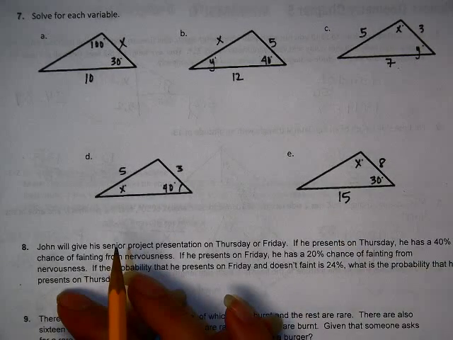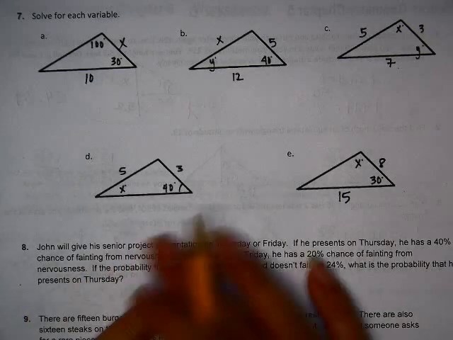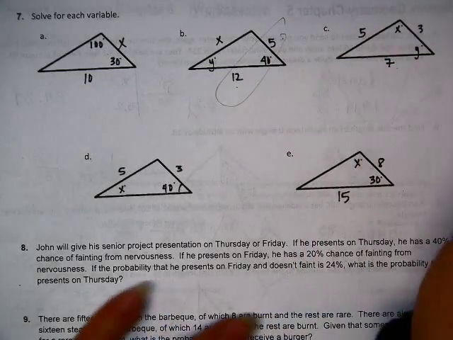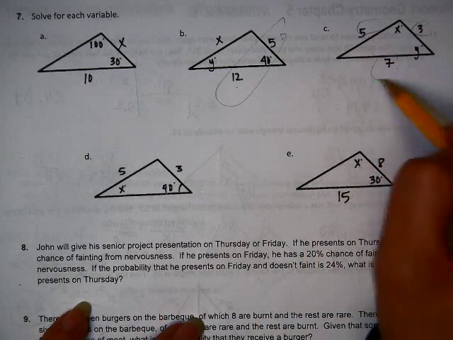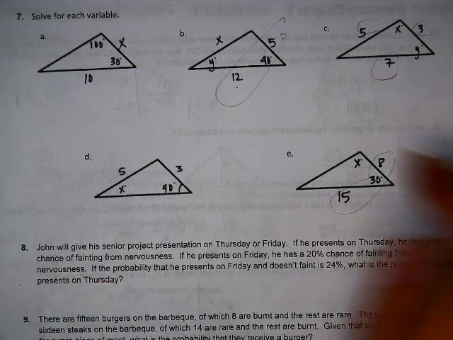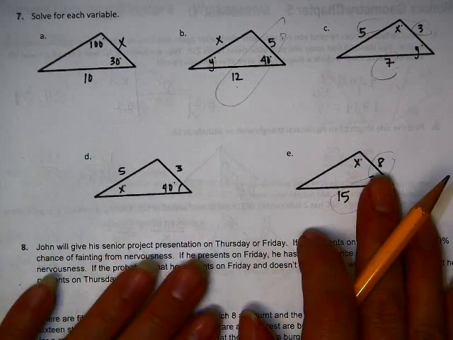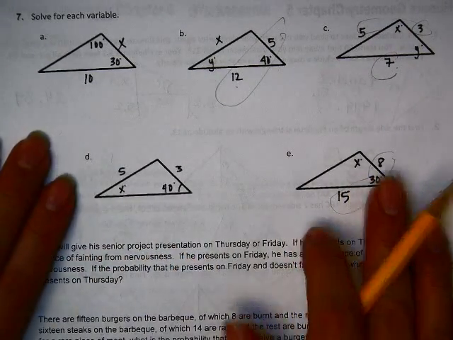All of these are non-right triangles. So we have our two choices of log sines and log cosines. Look at these here. This is SAS, this is SSS, and this is SAS. So each of these will be log cosines. The rest should be able to be done with log sines.